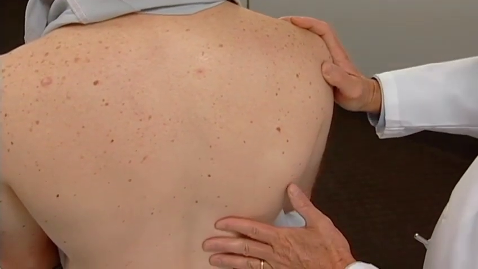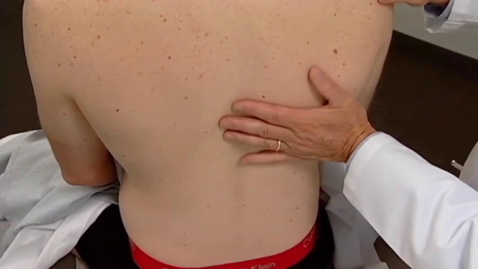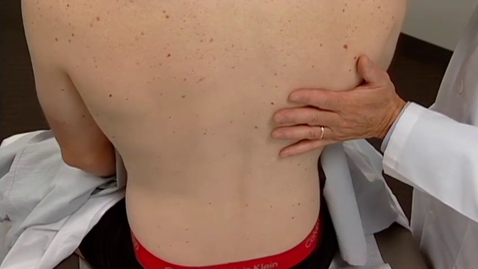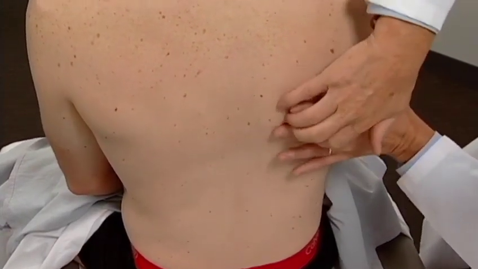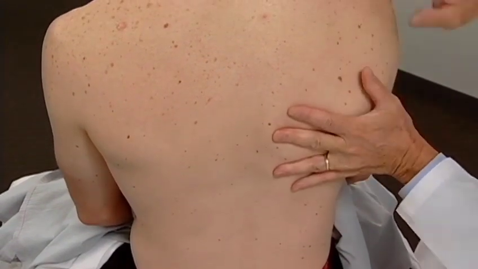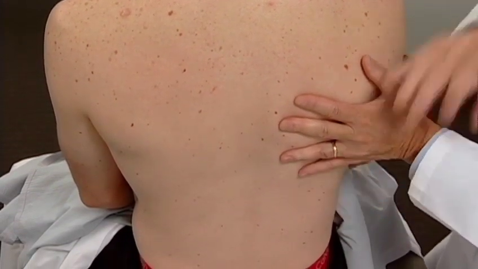Let's try to demonstrate the diaphragmatic movement. First, I'll ask him to take a big breath in and blow it all the way out. Out, and hold it. All right, so I have a nice resonant note here, and I have dullness here.